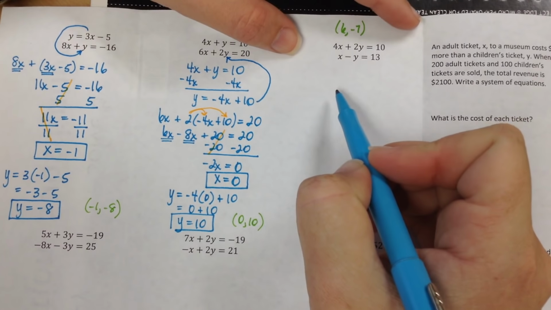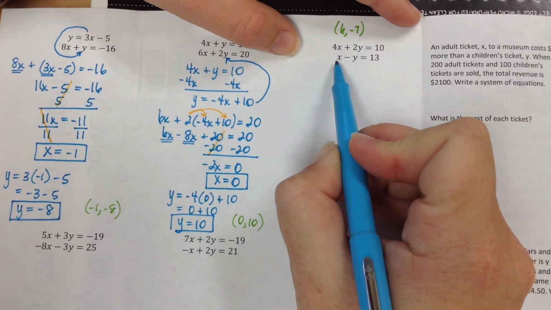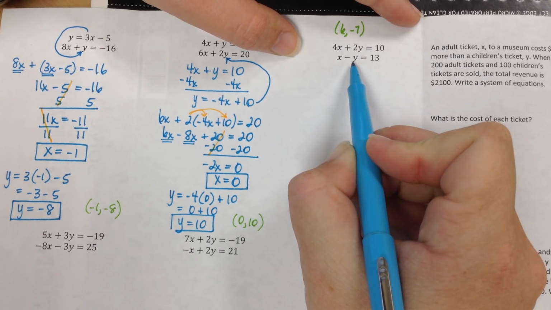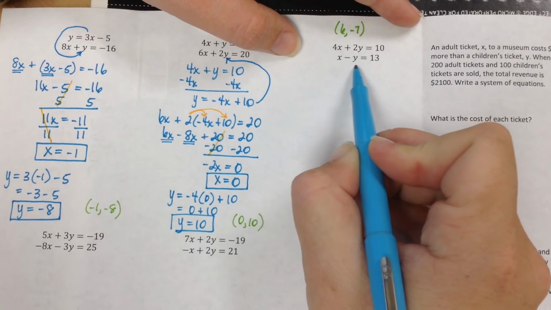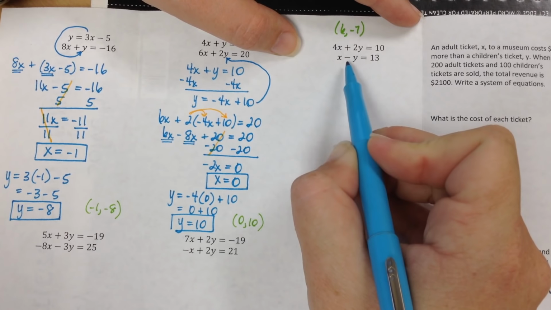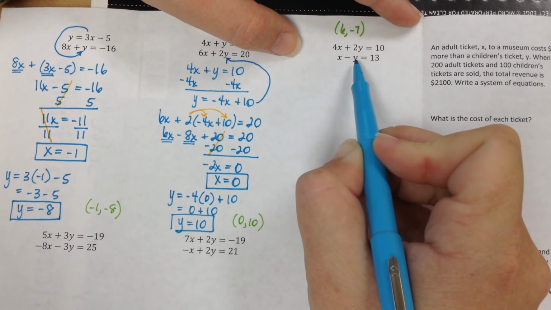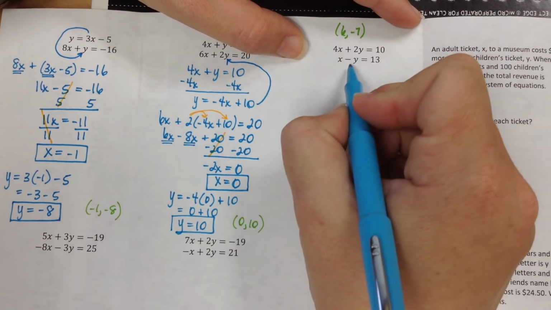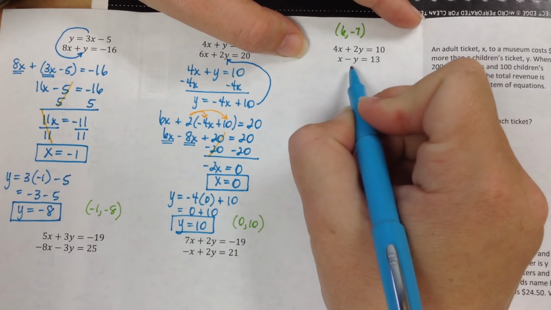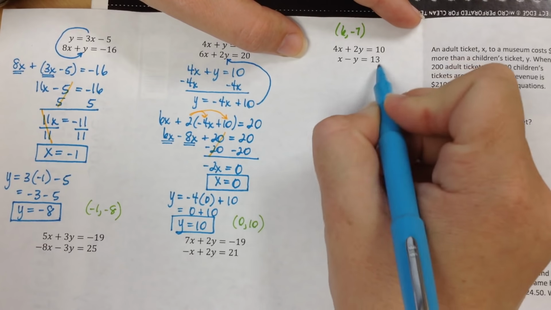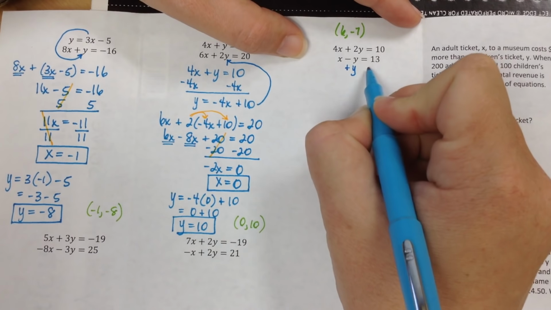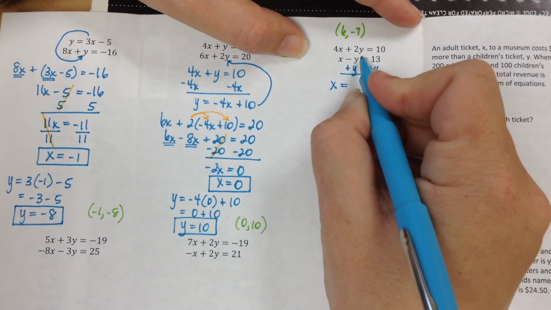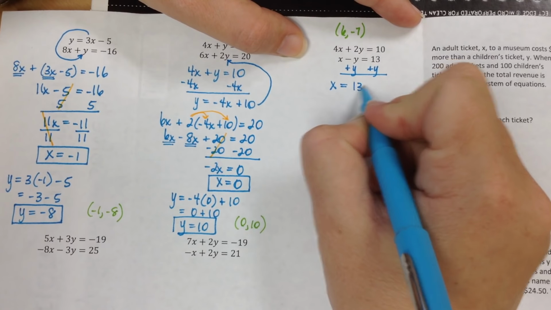Substitution, we want to look for a variable that is already by itself. If you'll notice, we have x and y that are both already alone. However, the y is negative, and that'll just take a little more time to solve if I choose to get y by itself. My x is positive. That will be a little bit easier to solve for. So that means I'm going to go ahead and get x by itself, which means I need to move the y to the other side. In order to do that, I'll add y to both sides. And I get x equals, the y's cancel, 13 plus y.